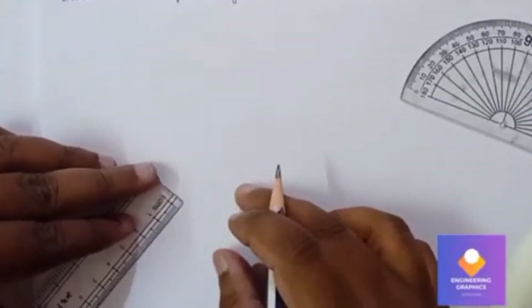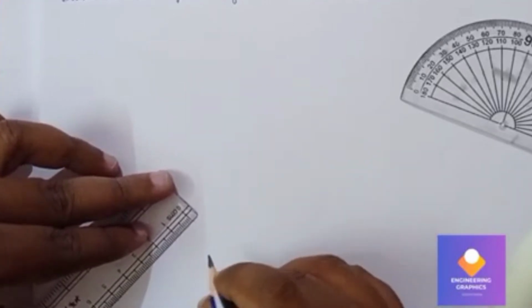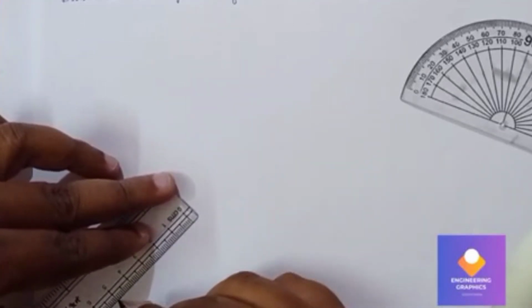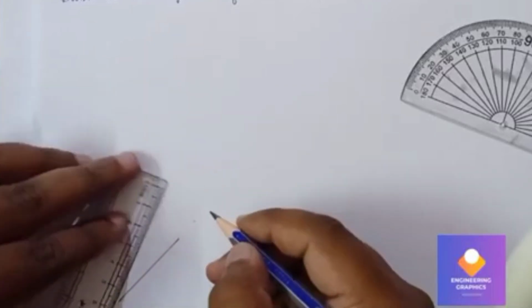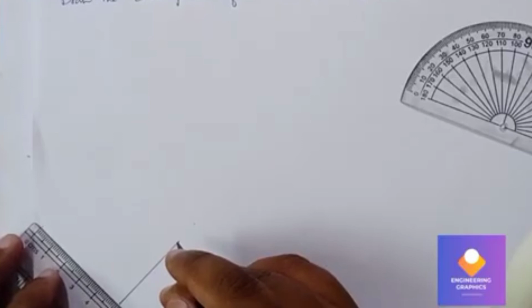So here I am constructing a square with respect to corner. First I have taken a reference point, then I have kept a protractor and marked 45 degrees on both sides, and then I have drawn a line of length 40 mm to that 45 degree angle point.